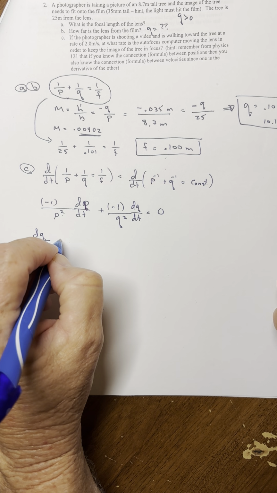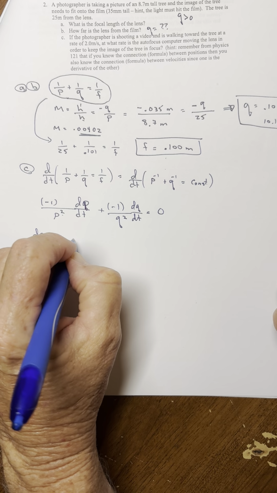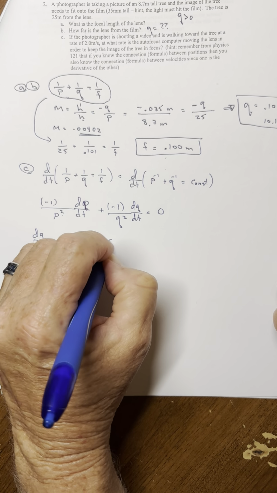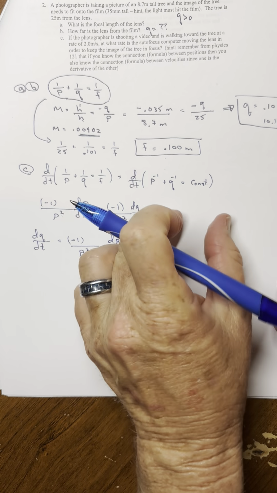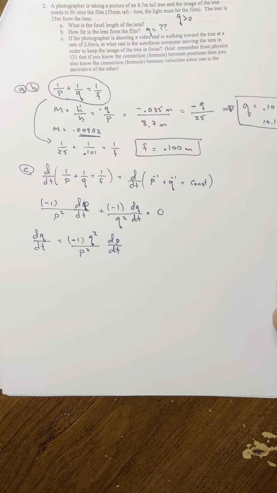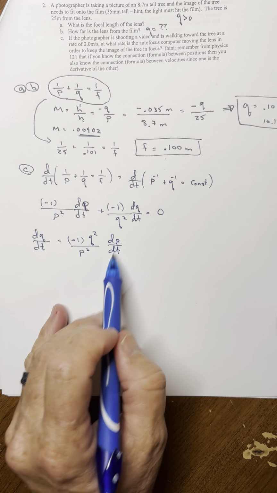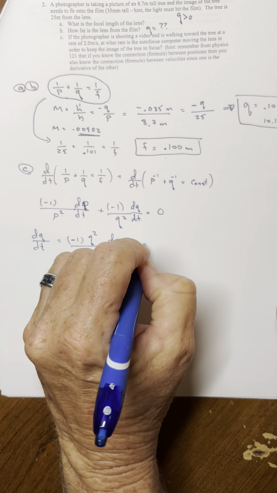If you solve for this, moving it to the other side, you still have a negative 1, and you still have a p squared and a dp dt from this term. Move it over and that becomes positive, and then move the q squared back over. Now with the p and the q and the dp dt, you can solve for the dq dt.